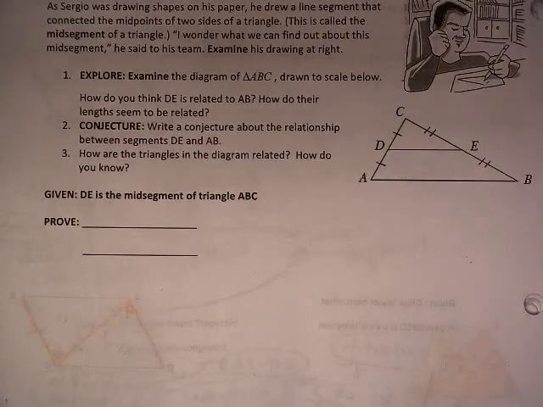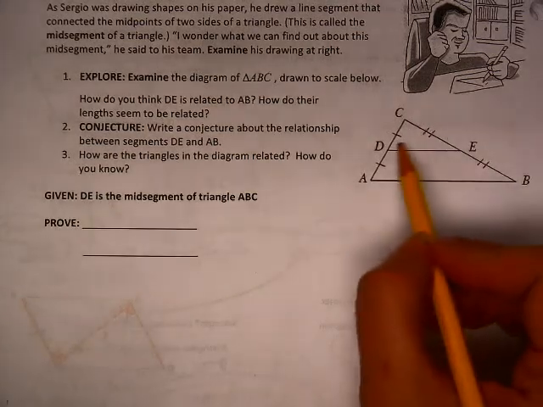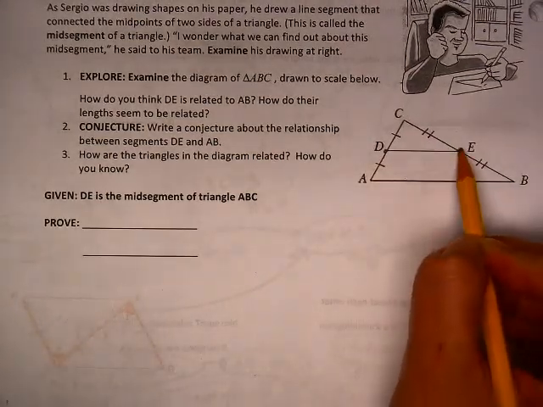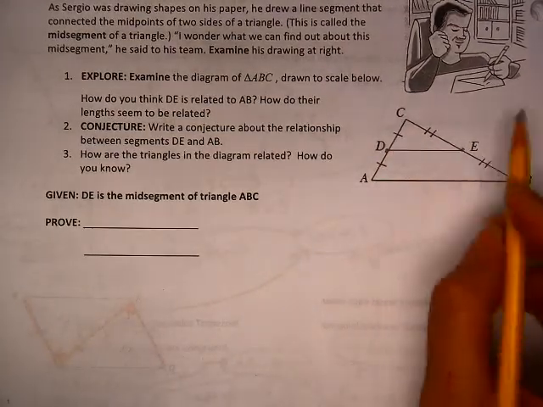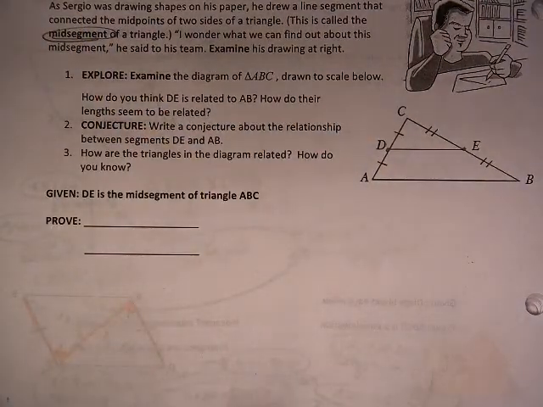Right, we have talked very briefly about this in the past, and we're now going to formalize it a little bit here. We have midpoints of this triangle that we have connected, and this has a name. It is called the midsegment of a triangle.